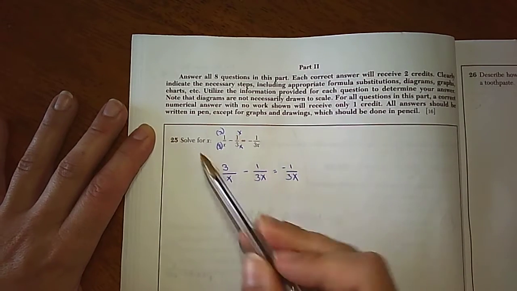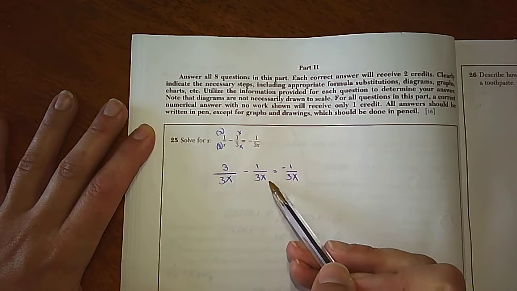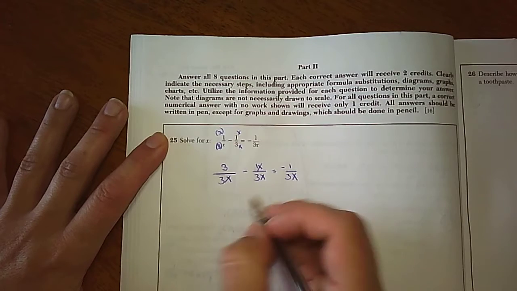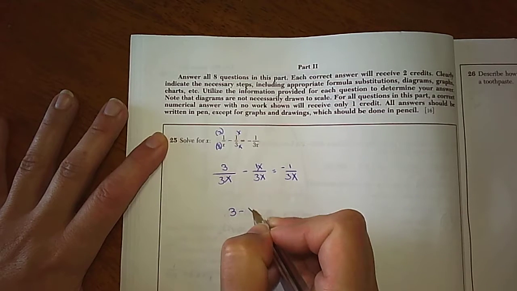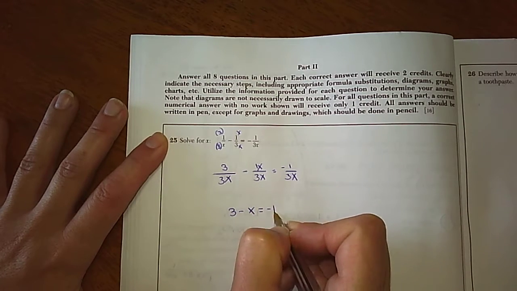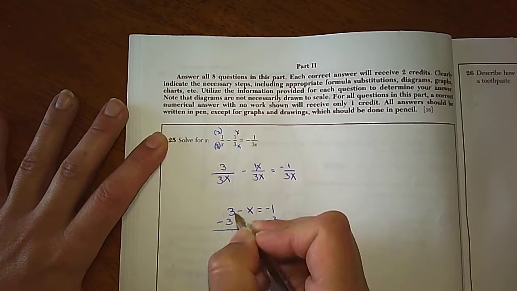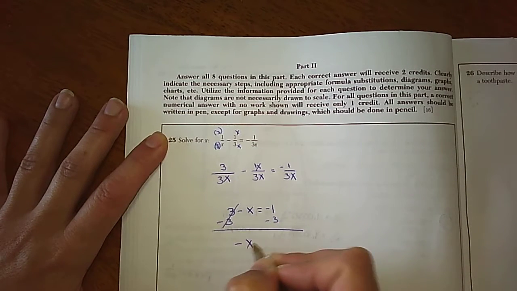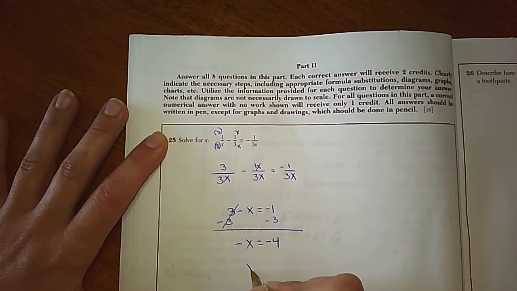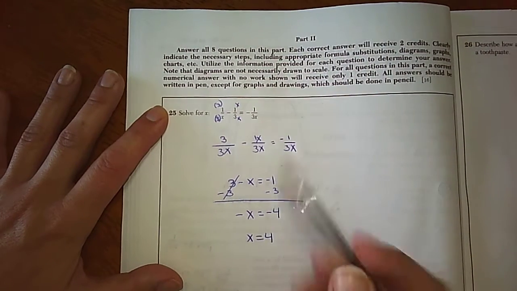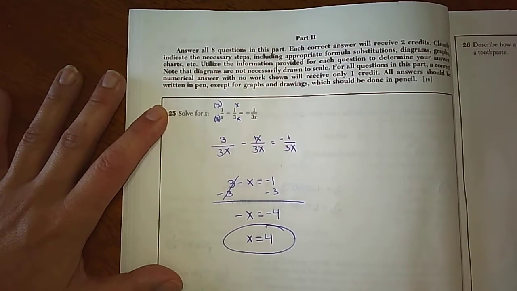Now, because it says solve, and there's an equal sign in the problem, we can drop the denominators. Oops, forgot the x here. So we have 3 minus 1x equals negative 1. I'm going to subtract the 3 over. So get negative x equals negative 4, which means x equals 4. Now, before I circle it, I'm going to go back up here, make sure it didn't ruin the denominator, which it does not. So I hope you got 4 for that one.